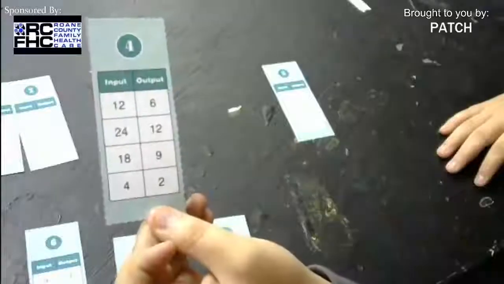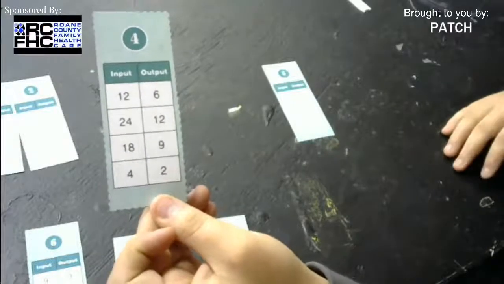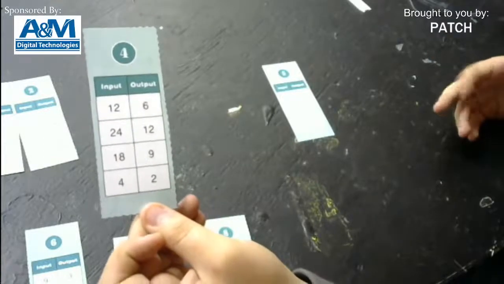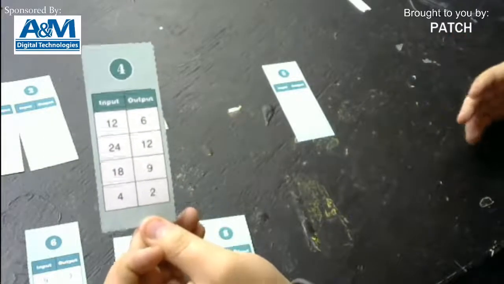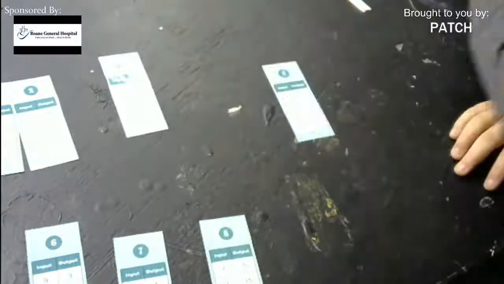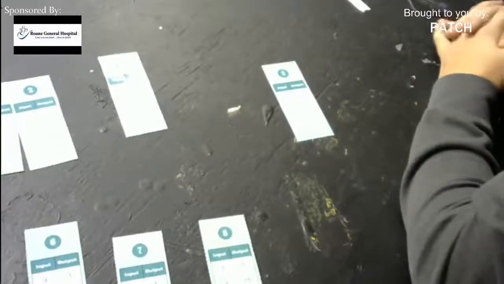So, number 4, our input is 12, our output 6, input's 24, output's 12, input's 18, and the output's 9, then you have input is 4, and the output as 2. So, Sawyer, what do you think it could be?